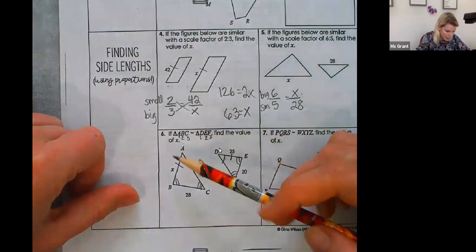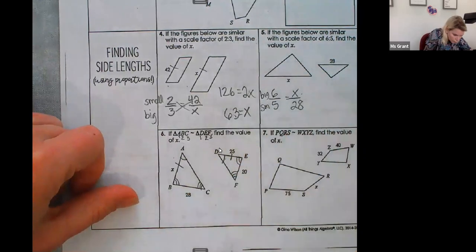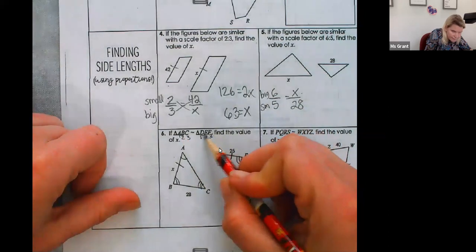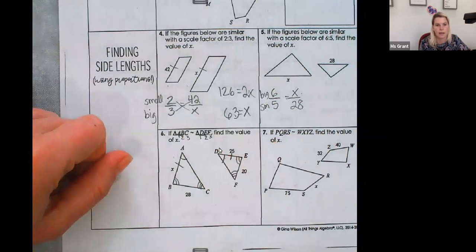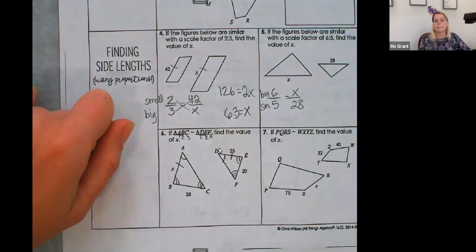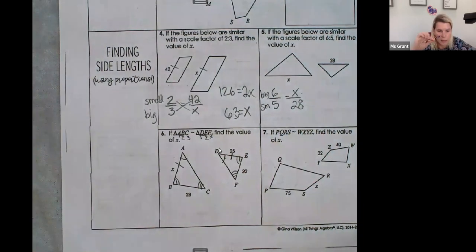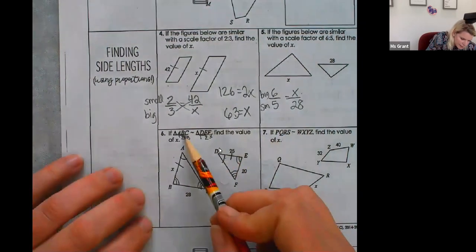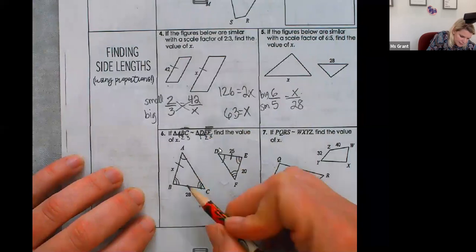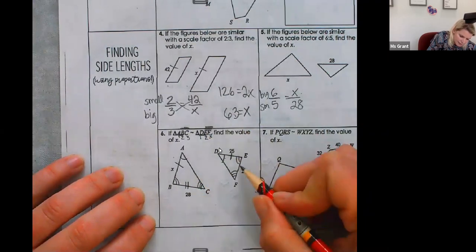It's also AB and DE. AB first and the second letter, DE first and the second letter. I want you guys to be really good at this. Now let's find another side. I could do BC, BC and EF. BC, let's do double line, and EF, double line.